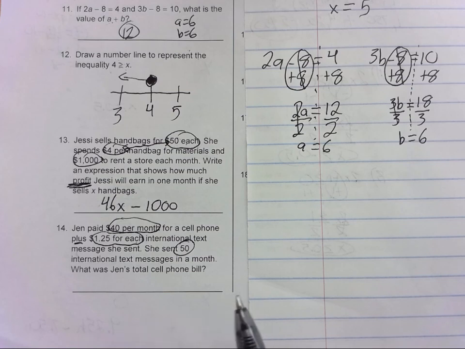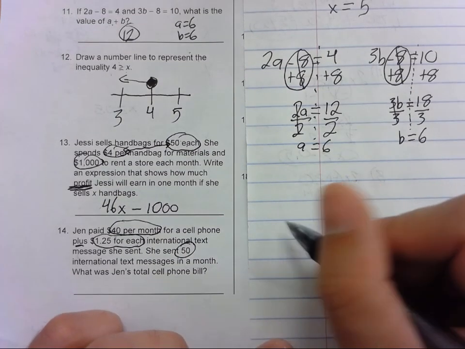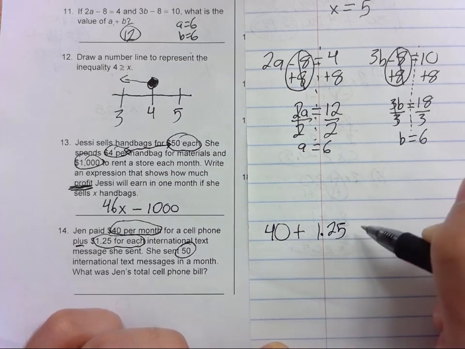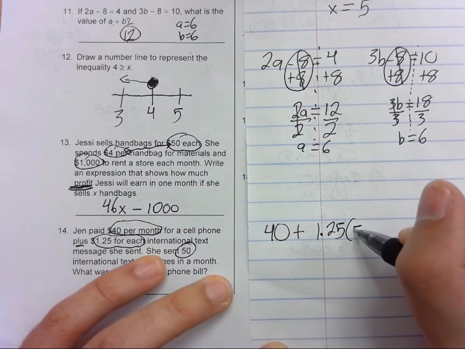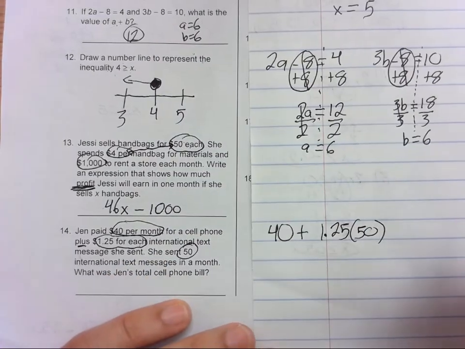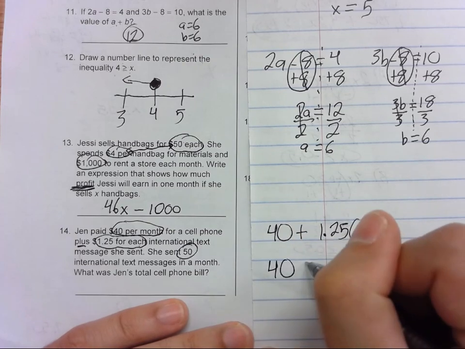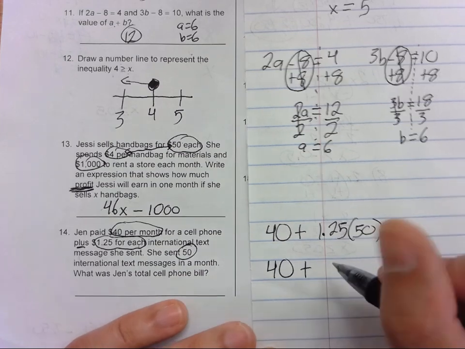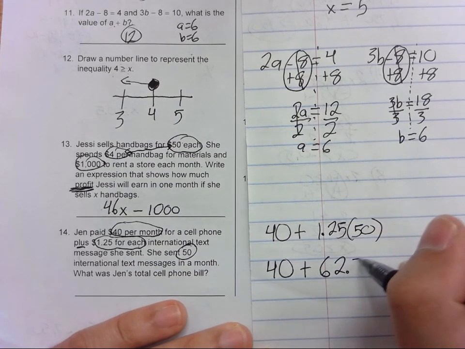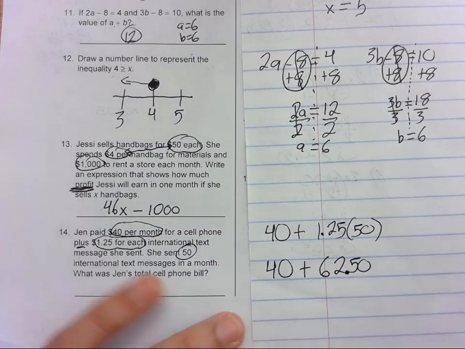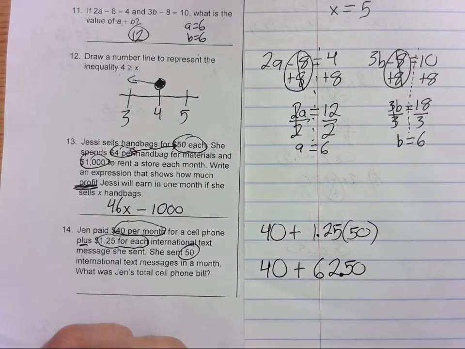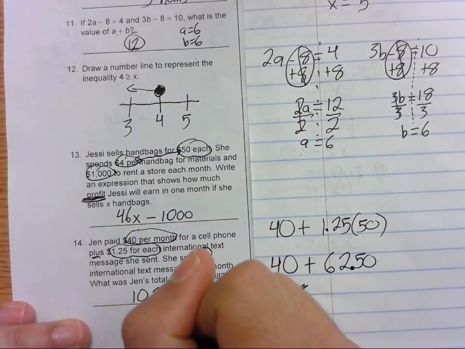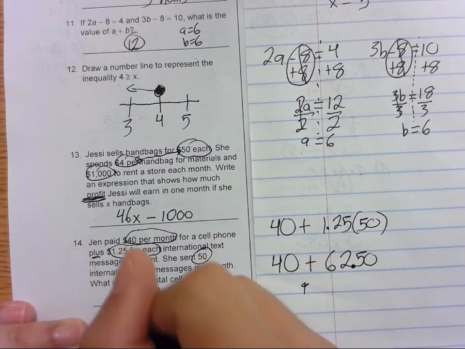Okay. So, $40 plus $1.25 for each text, and she sent 50 texts. So that would be 40 plus 50 times 1.25. $62.50. So we add those together, and we get $102.50.